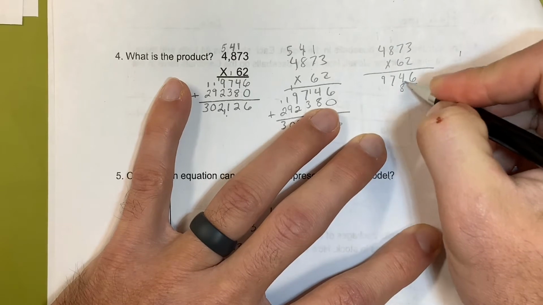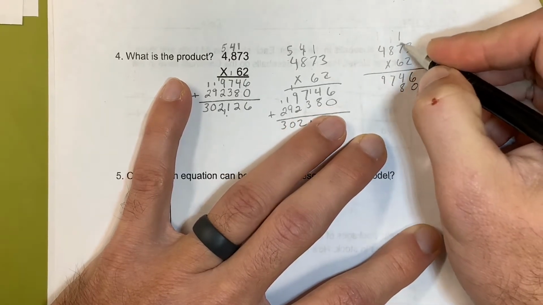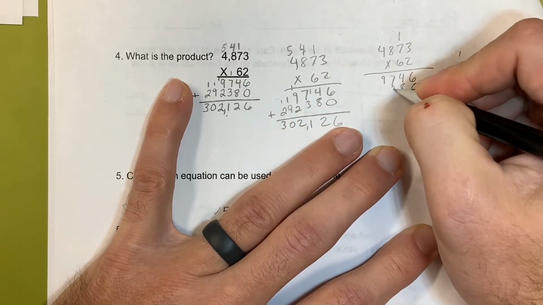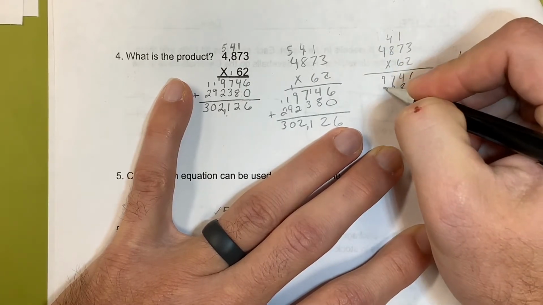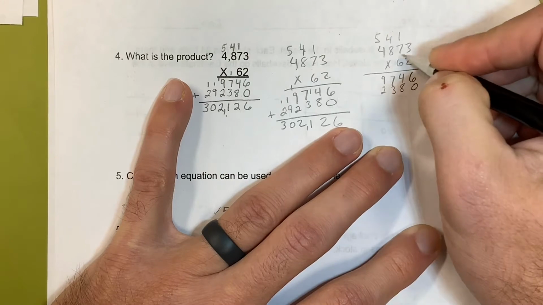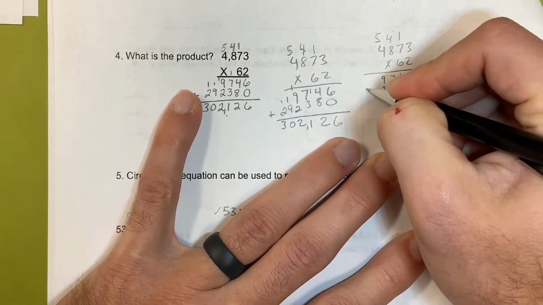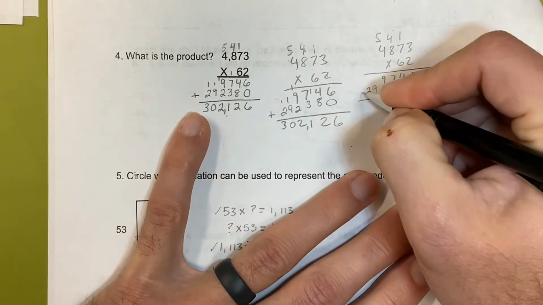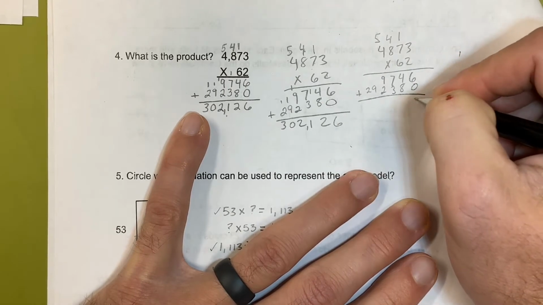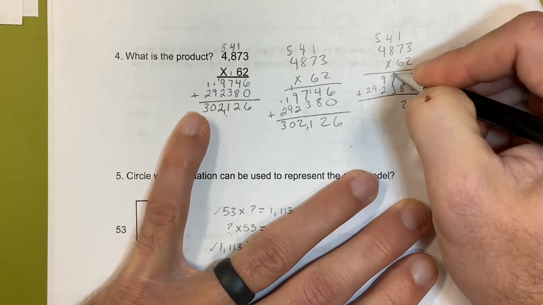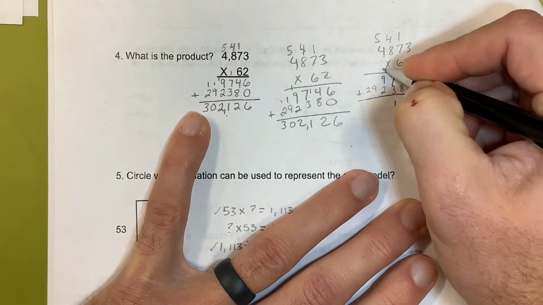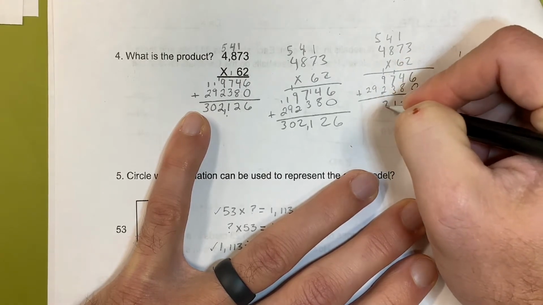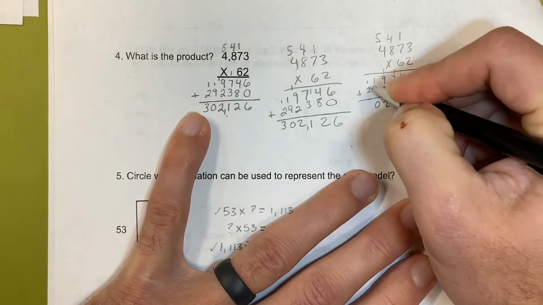6 times 3 is 18. 6 times 7 is 42, plus 1 is 43. 6 times 8 is 48, plus 4 is 52. 6 times 4 is 24, plus 5 is 29. Add them up. 6 plus 0, 8 plus 4, 7, 8 plus 3, 10 plus 2, 9 plus 1.